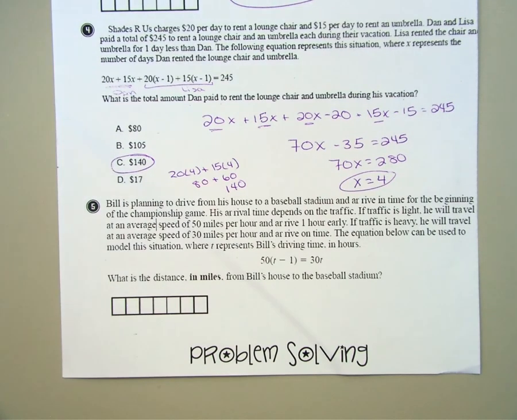And our last one here, Bill is planning to drive from his house to a baseball stadium and arrive in time for the beginning of the championship game. His arrival time depends on the traffic. If traffic is light, he will travel at an average speed of 50 miles per hour and arrive 1 hour early. If traffic is heavy, he will travel an average of 30 miles per hour. The equation below can be used to model this situation where t represents the drive time in hours. Okay. What is the distance in miles from Bill's house?